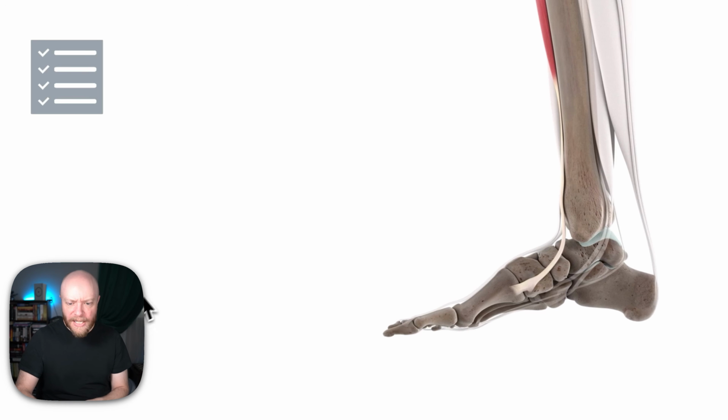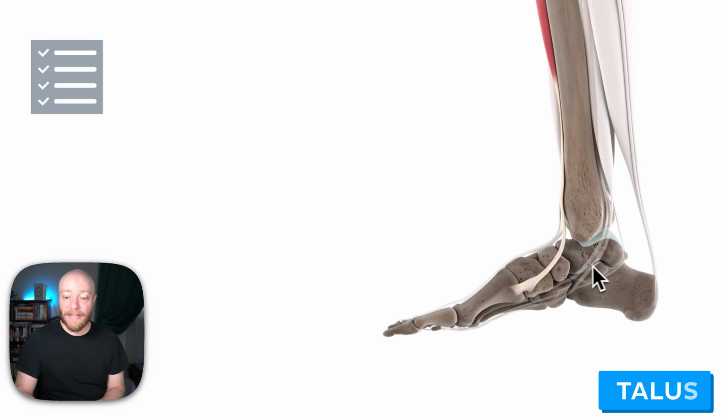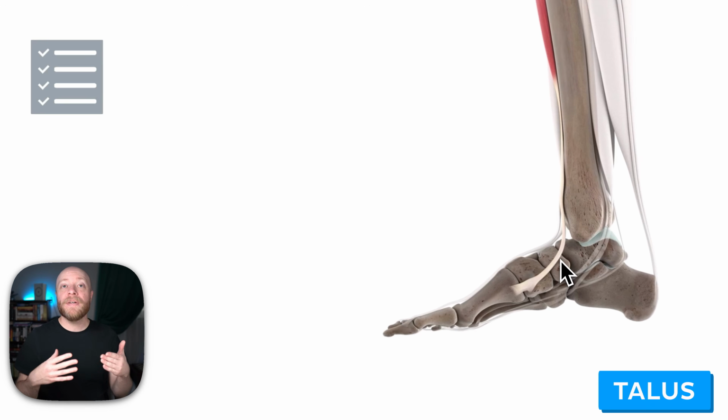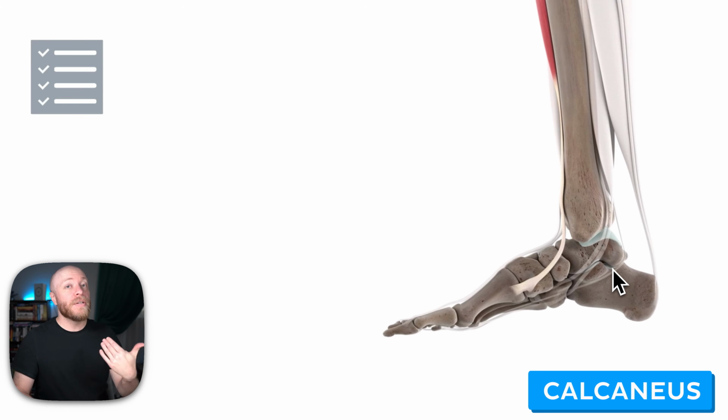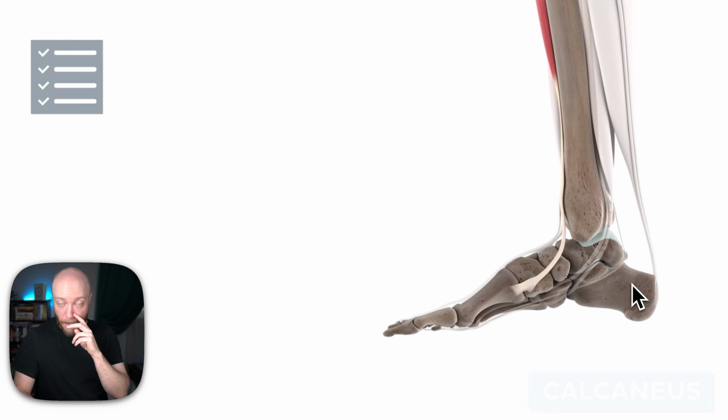So now we are back to our neutral position. And what we're going to be looking at now is below the ankle joint. So I just want to highlight a couple things. This right here is going to be the talus. The talus is one of 7 tarsal bones. These are the bones of your foot, or sometimes also called the ankle bones. And then right below it is this massive bone called the calcaneus, another one of the 7 bones. This is your heel bone.